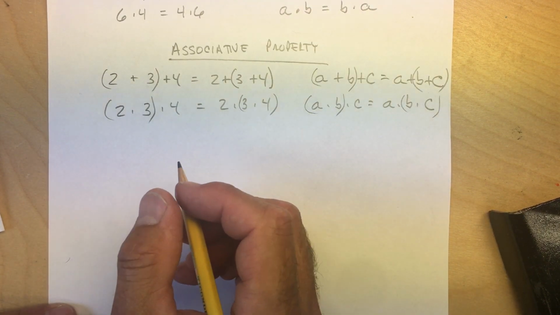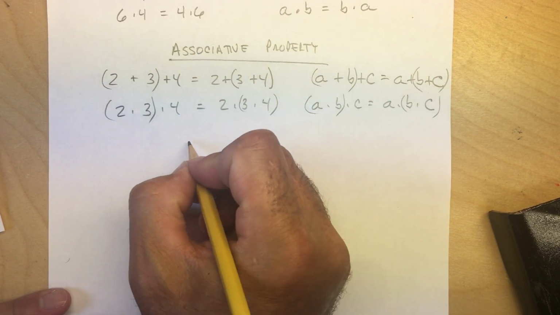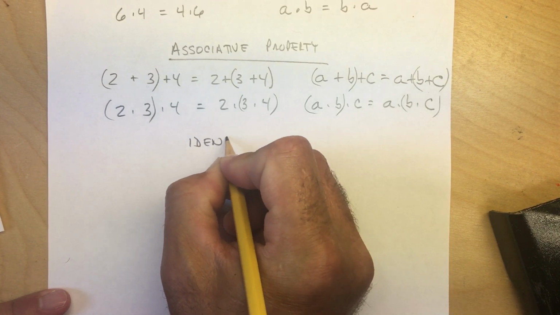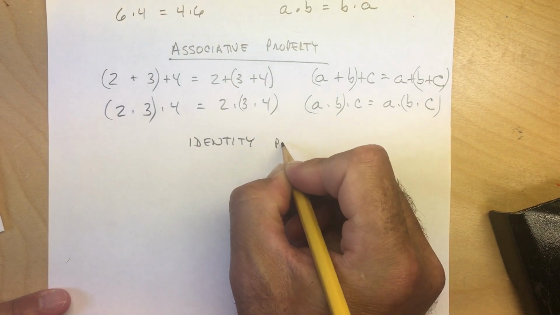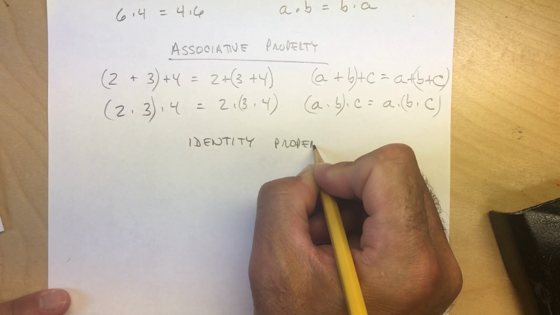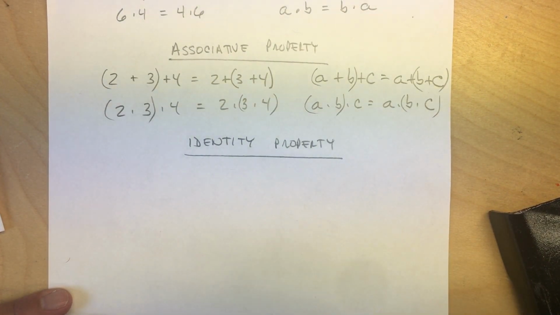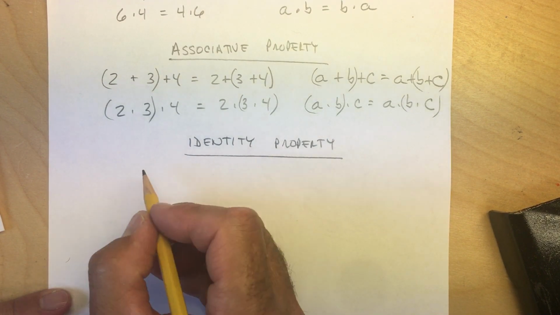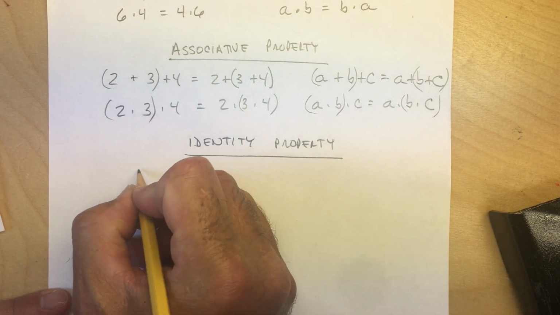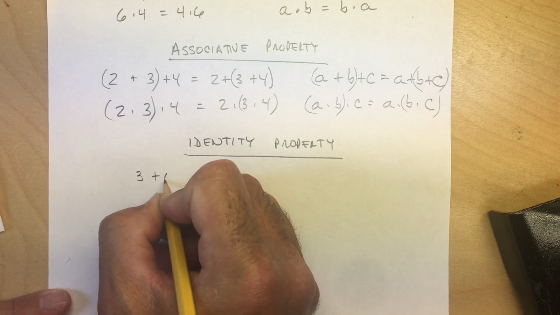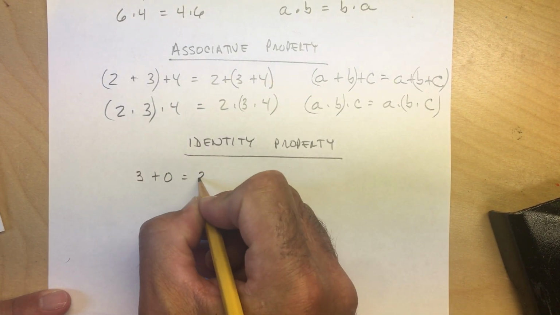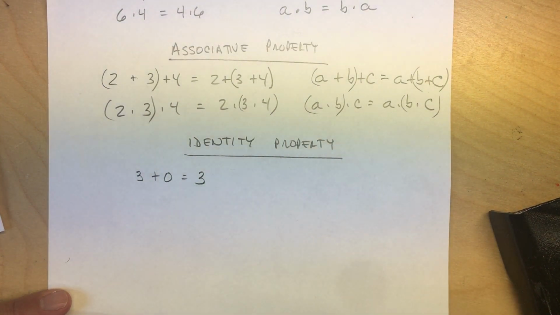The next is what are called identity properties. And these are going to seem kind of silly, but here's how it works. For arithmetic and for addition, if you have a number and you add 0 to it, you get the same number.